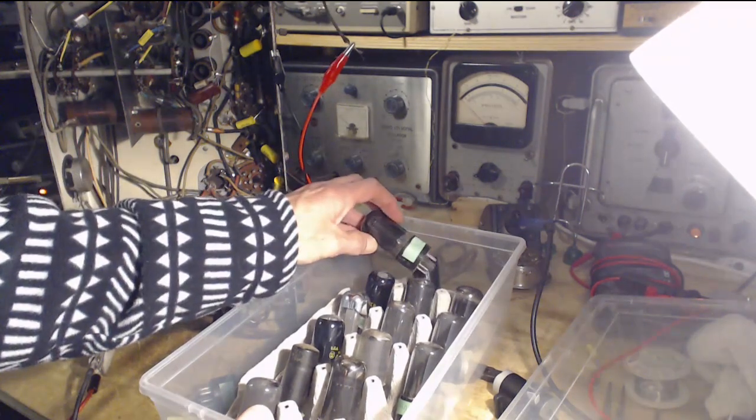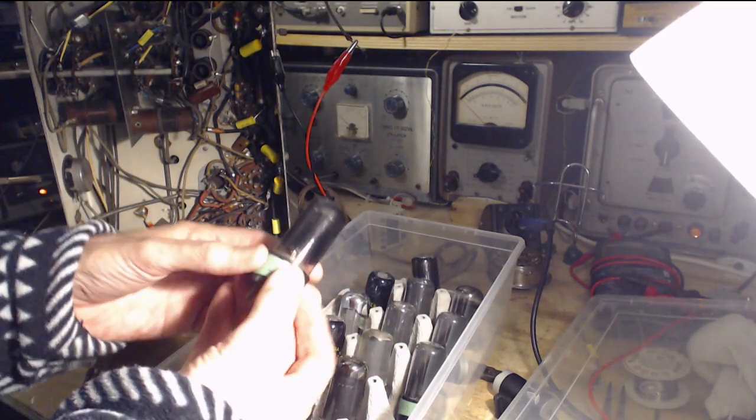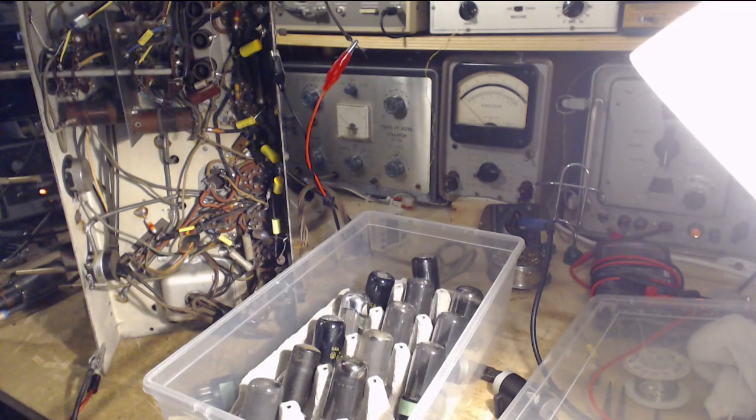Tube 9 and tube 11. Did I confuse myself just now? No, 9 and 11. That's what we're after. Very good.